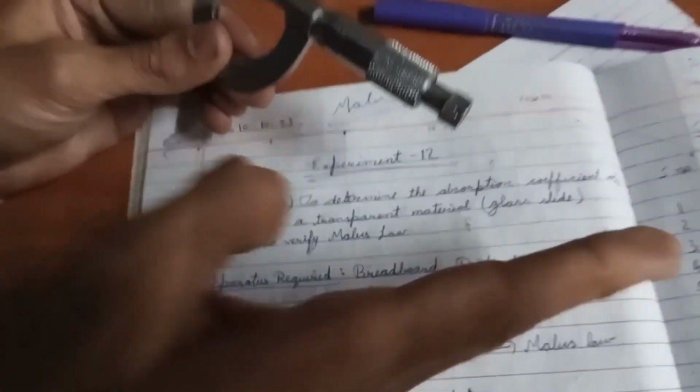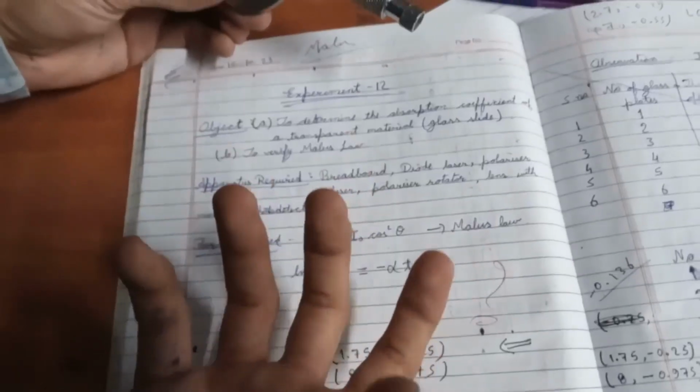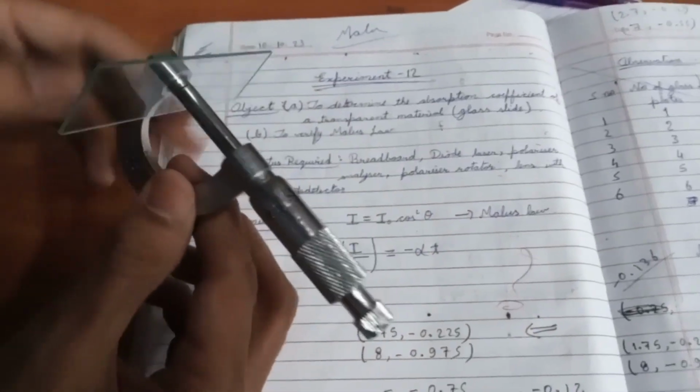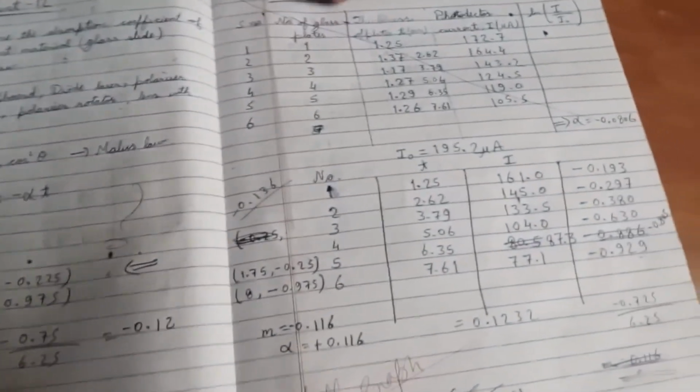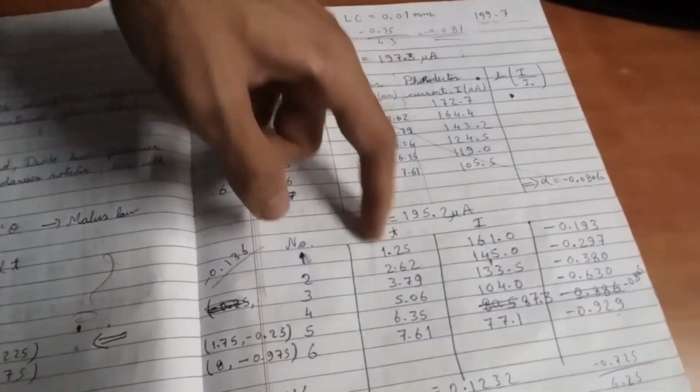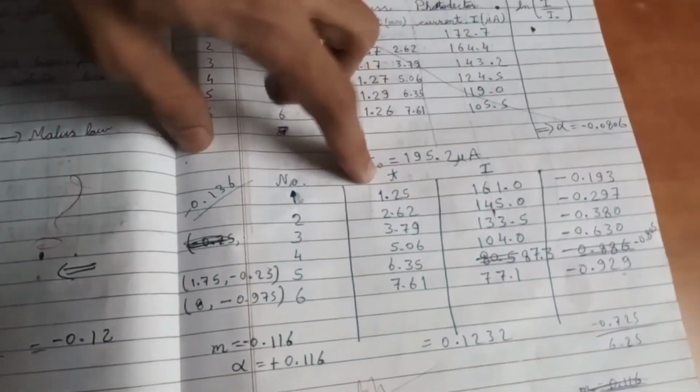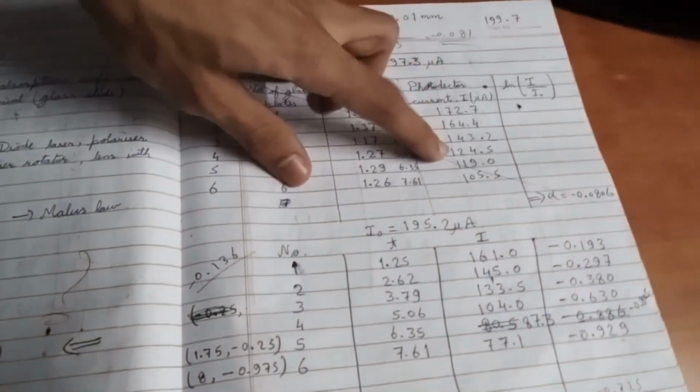measure the light that passes through the glass slide and is absorbed in the glass slide. So we have to measure the thickness of the glass slide. First of all, the thickness. As you can see here in the table, we have to measure the thickness of the glass slide and note it down here. Then at that thickness, we have to see the intensity on the photo detector.